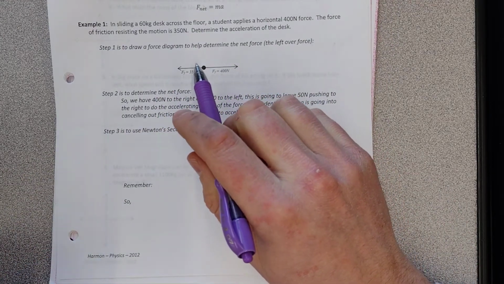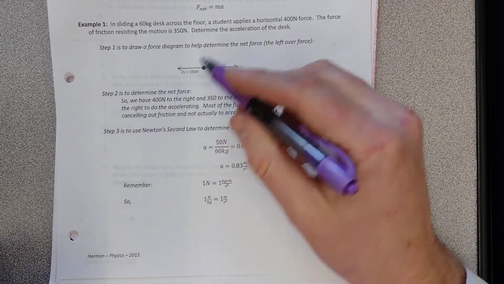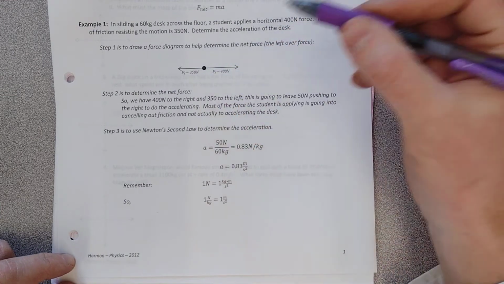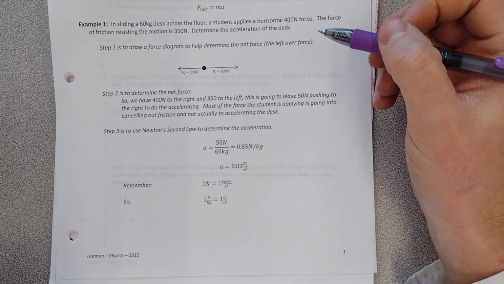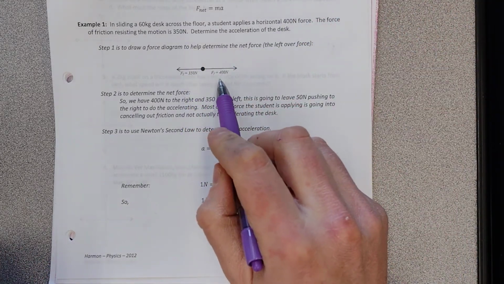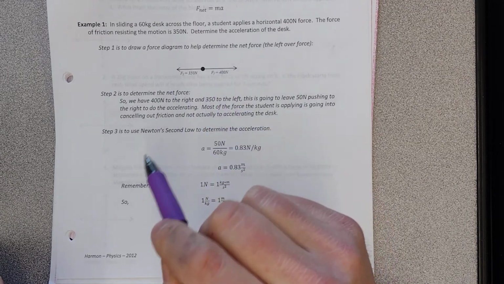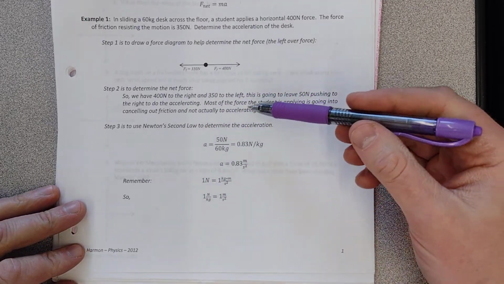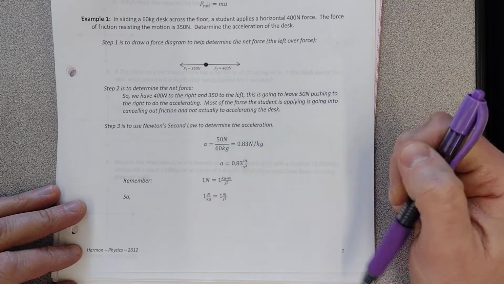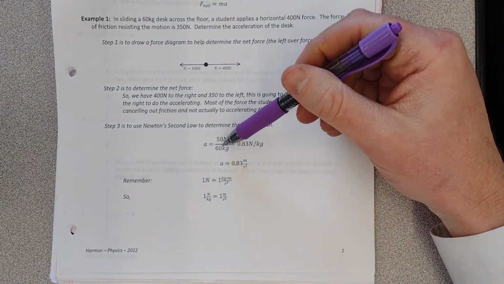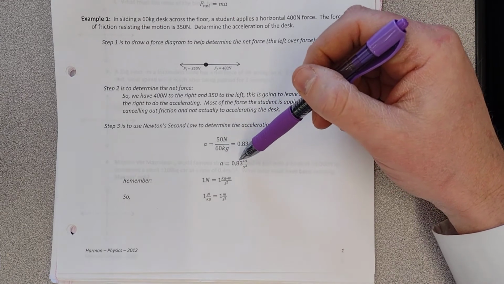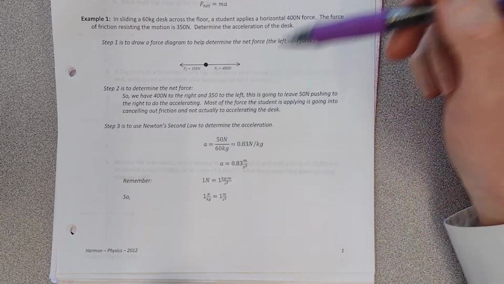400 newtons pulling this way, 350 newtons pulling that way, right? Since it's to the left, it should actually be a negative 350. So the net force in this case is 50 newtons, positive 50. 350 cancels out from that 400, we're left with positive 50 newtons of force, which on a 60 kilogram object would give us 0.83 meters per second squared. Now, if this was a 120 kilogram object, the acceleration would be half of that. All right, it'd be a lot less.